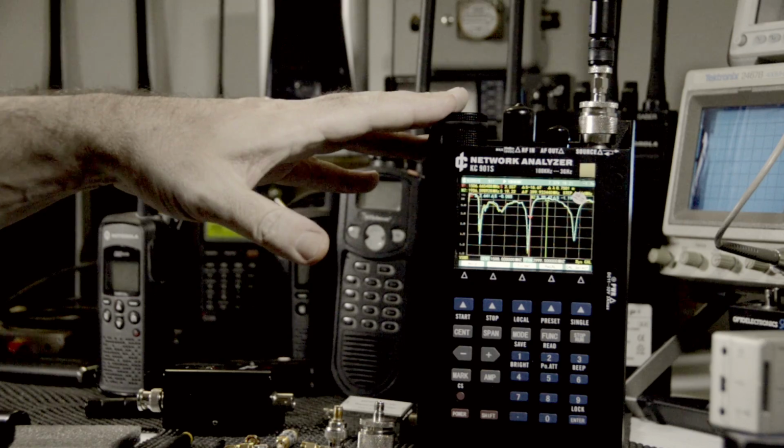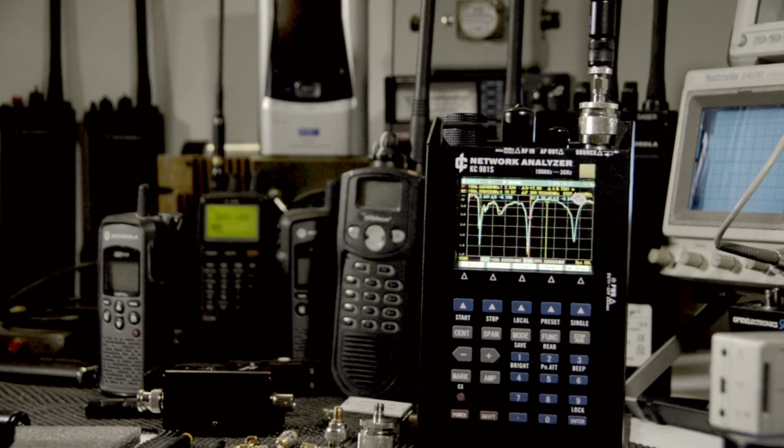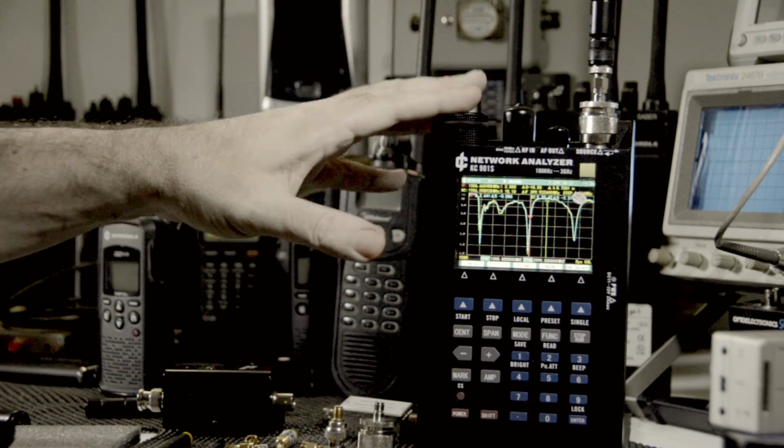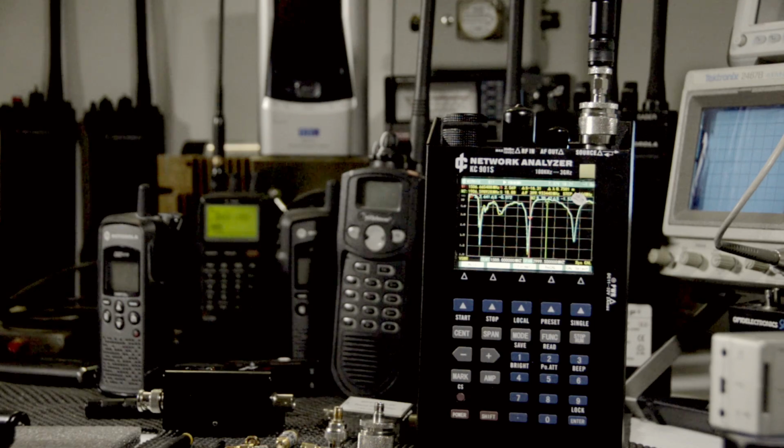They designed this. It's not a clone or copy of anything. I would probably say, if anything, people copy or clone their stuff. But definitely check it out. If you're serious about wanting to check out your stuff, your FPV stuff, your antennas, impedance matching, give it a look. It's a great unit.